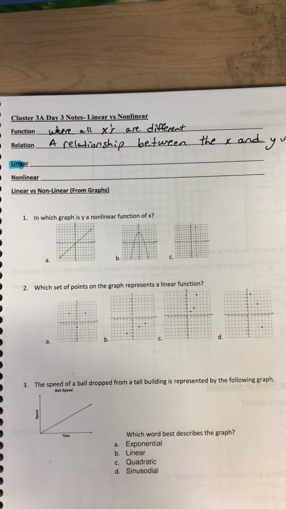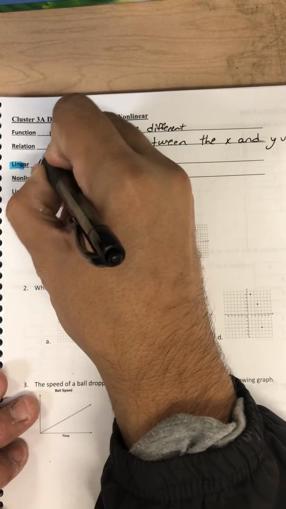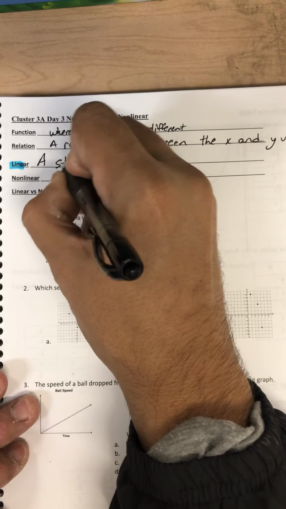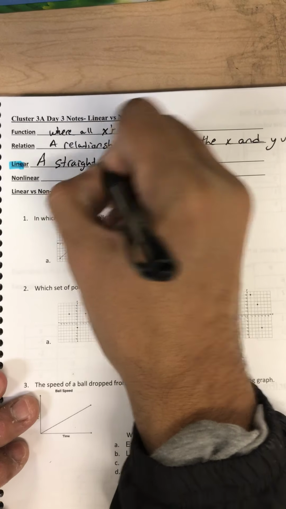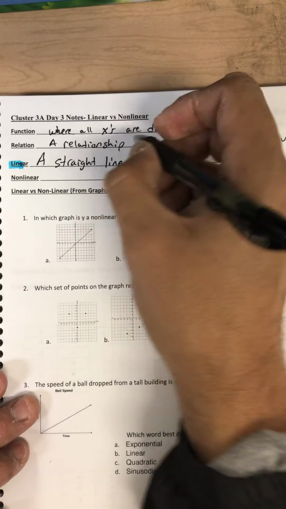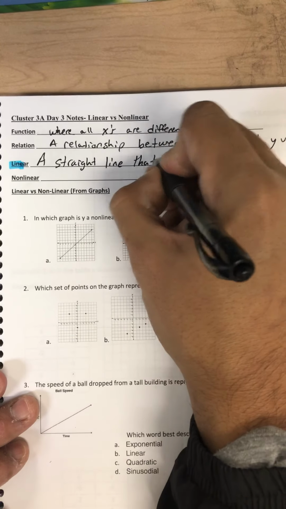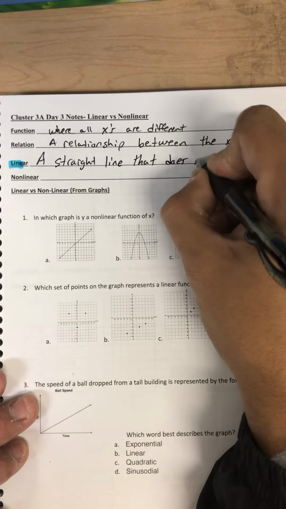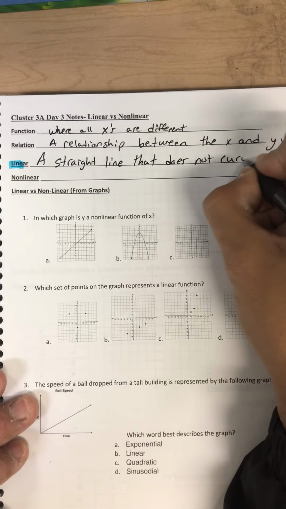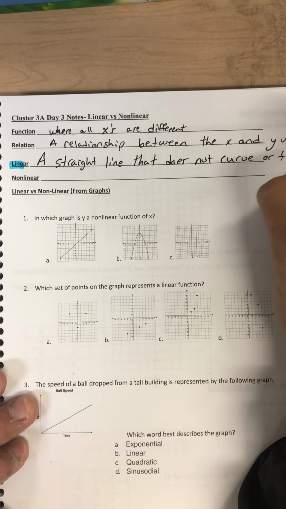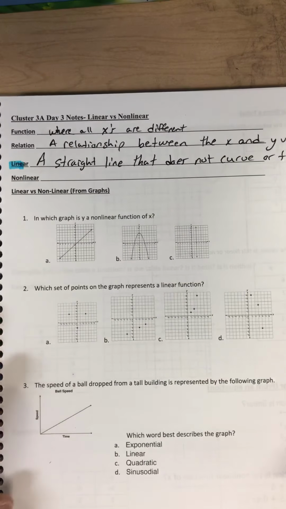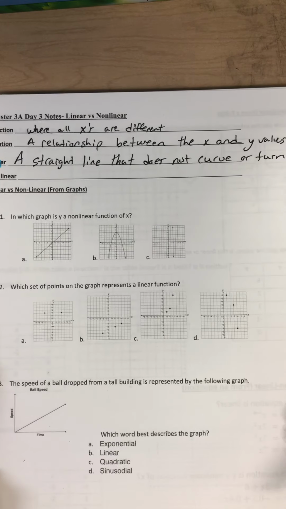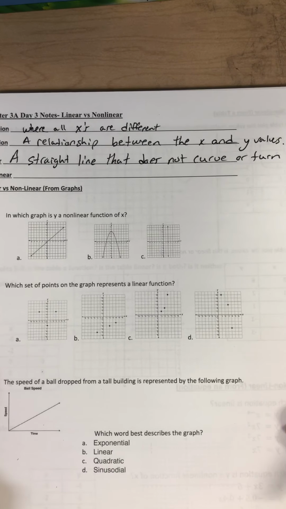So basically, if something's linear, it's a straight line that does not curve or turn.